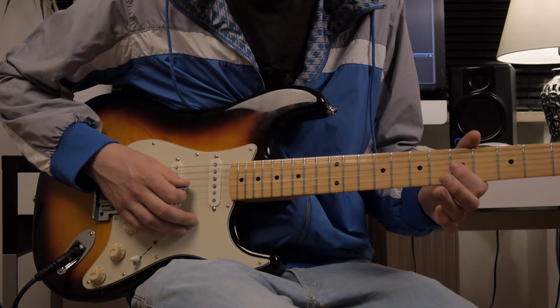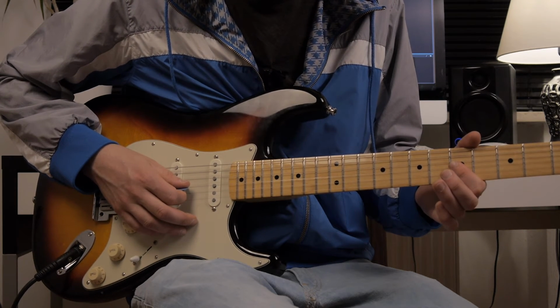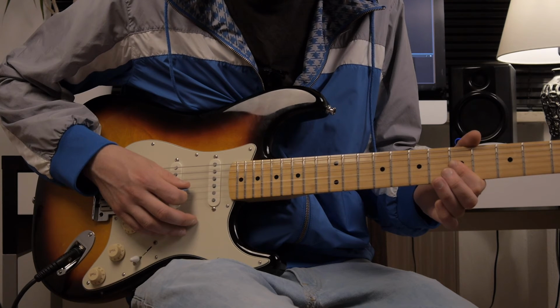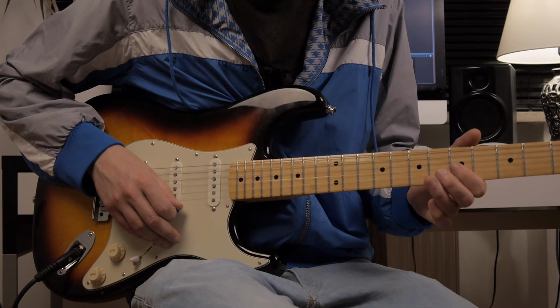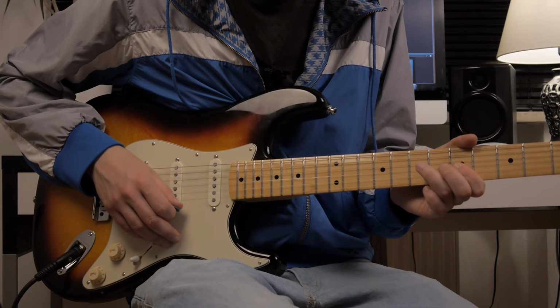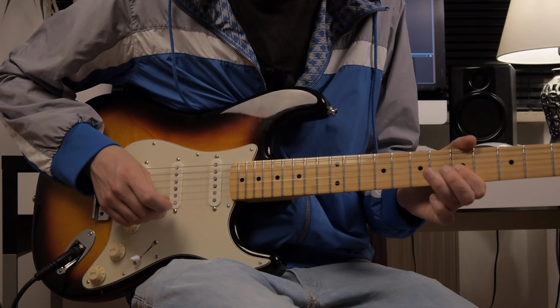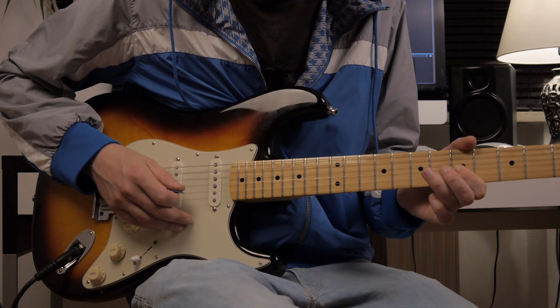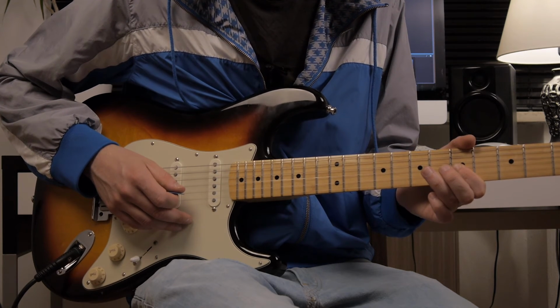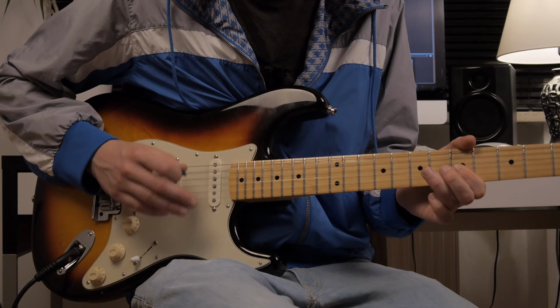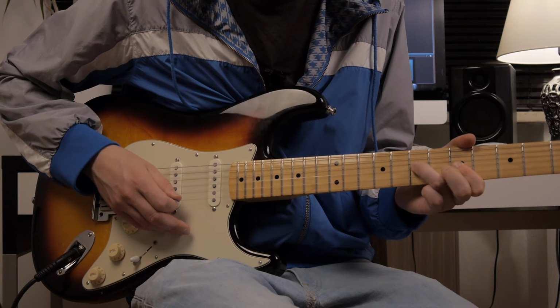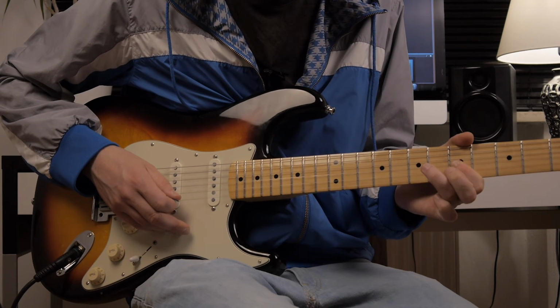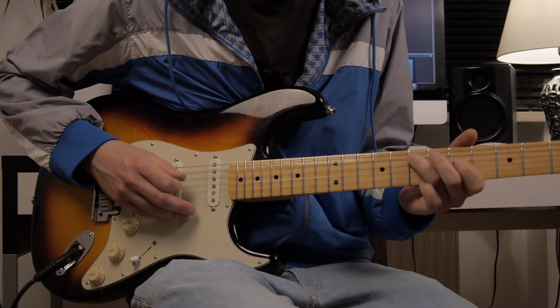And it's important that the B string still rings out. You don't want to kill the B string. Let it ring and pull off.